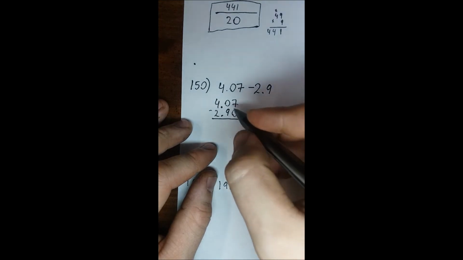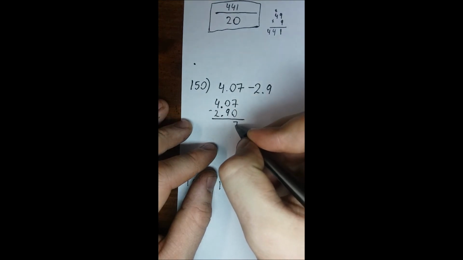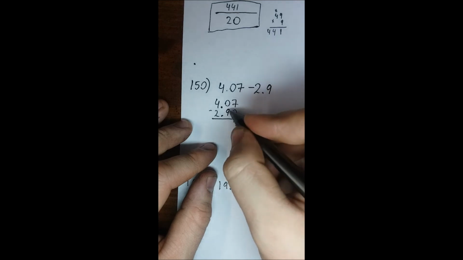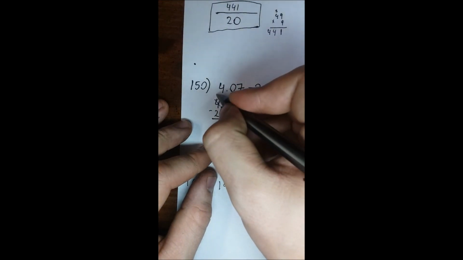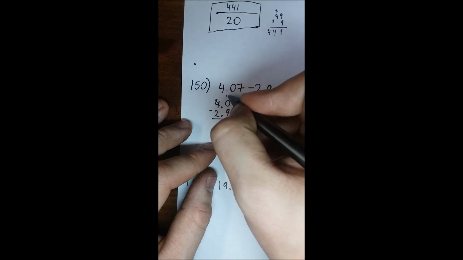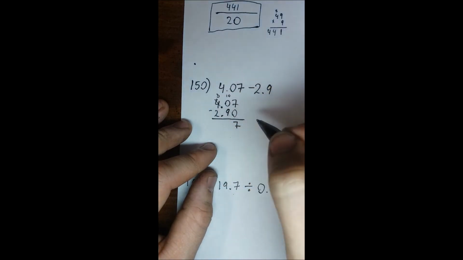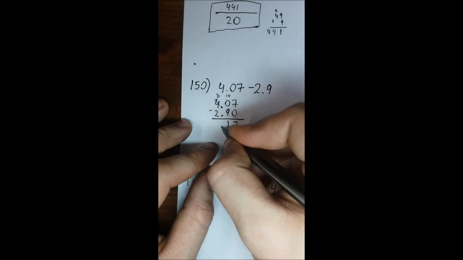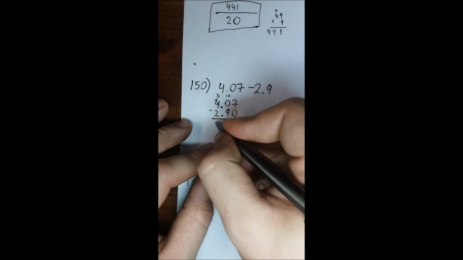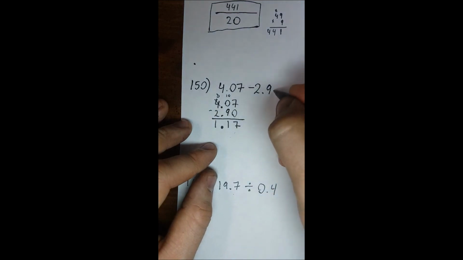Subtraction. 7 minus 0 is 7. 0 minus 9. We cannot do that, so we need to sort of borrow 1 from here, and this turns into 10, this turns into 3. Okay, so 10 minus 9 is going to be 1. Drop the decimal down. 3 minus 2 is 1. The answer is 1.17.